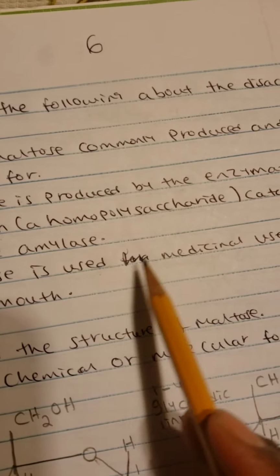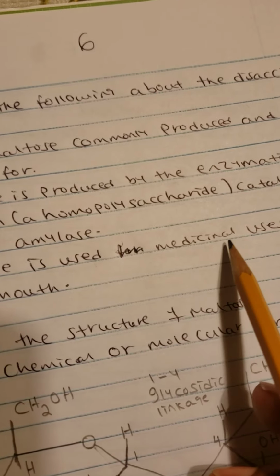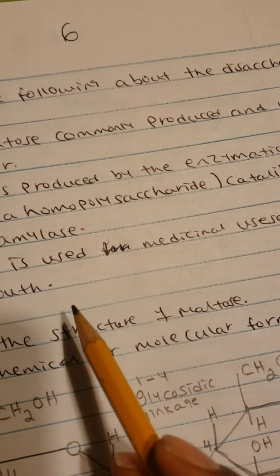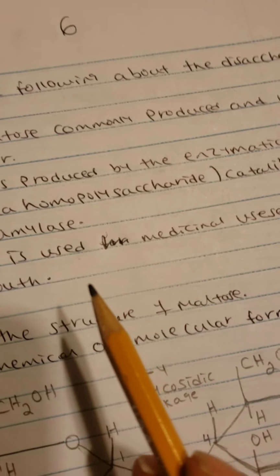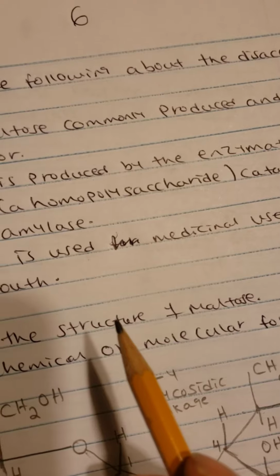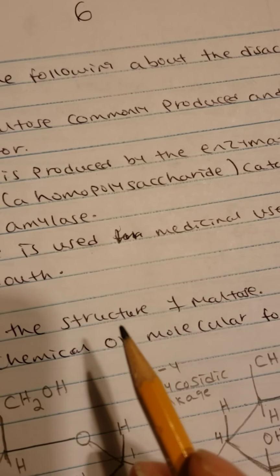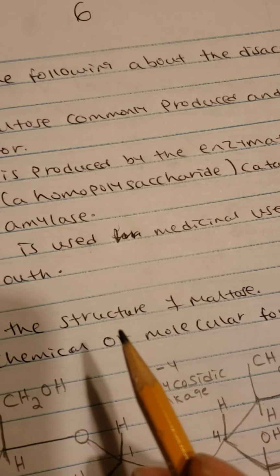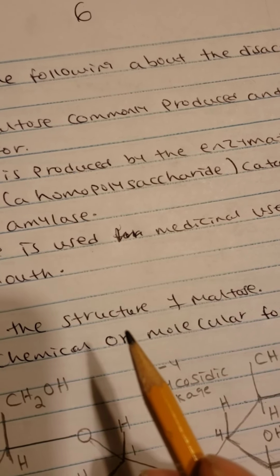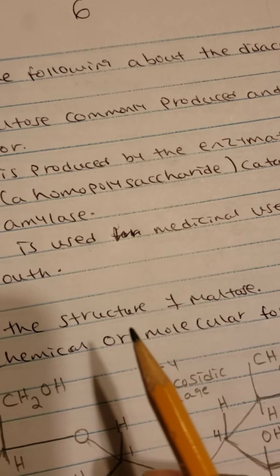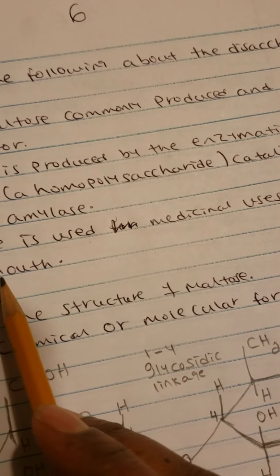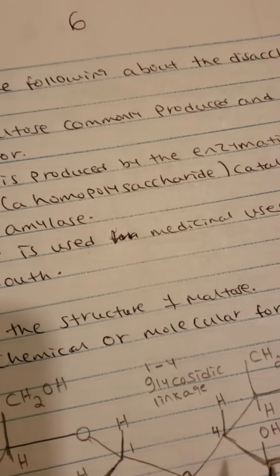Maltose is used in medication for dry mouth.